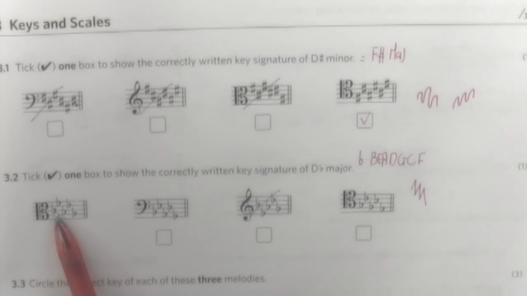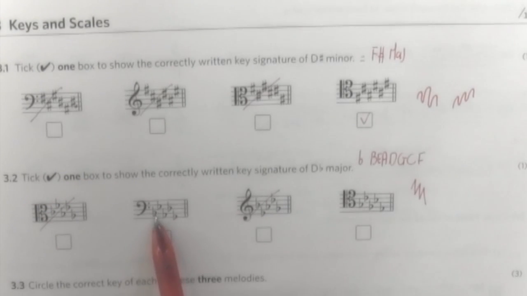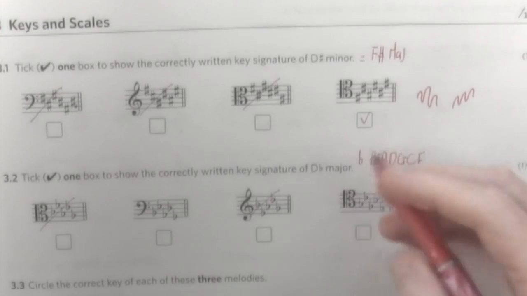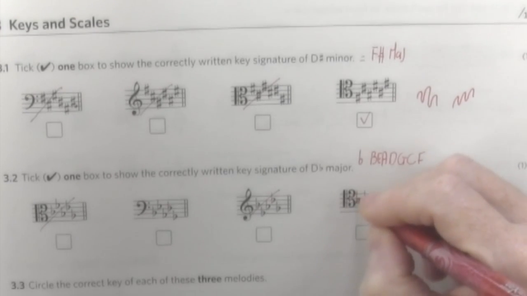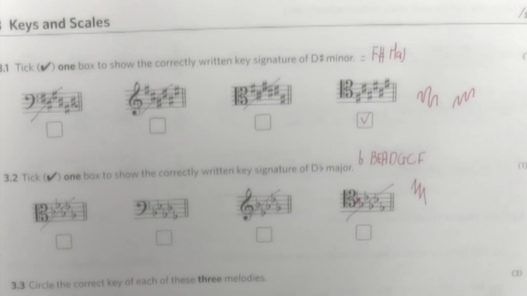Okay, this note is not B because this is middle C in the alto clef, so this is incorrect. This note is B in the bass clef, and this note is not B because this is middle C, so this should have started here on this note, so this is incorrect. Hence, the right answer is the bass clef.